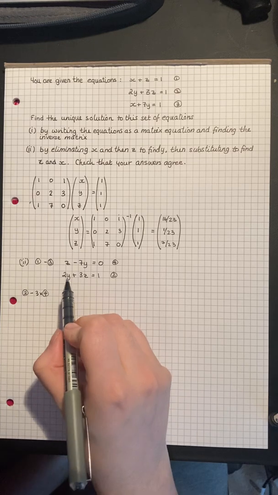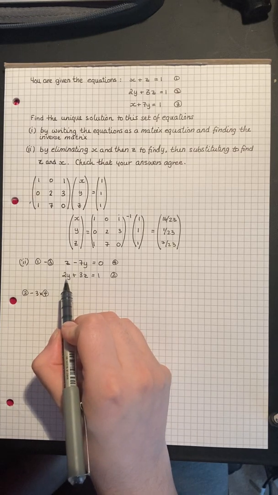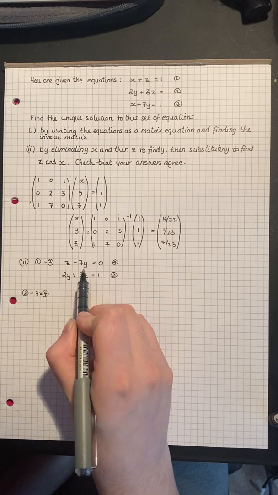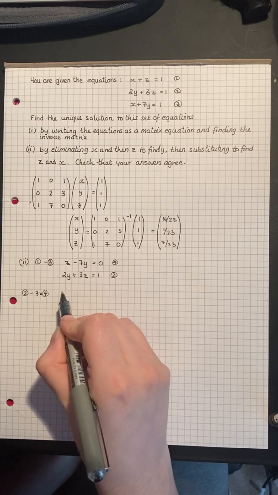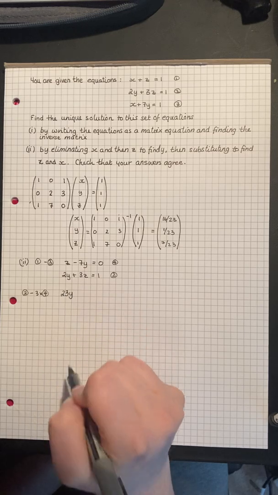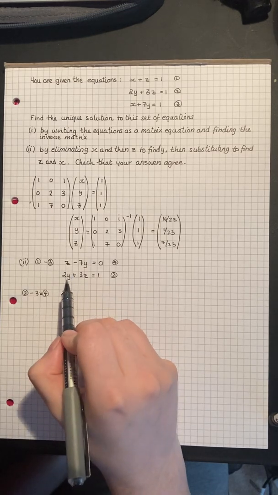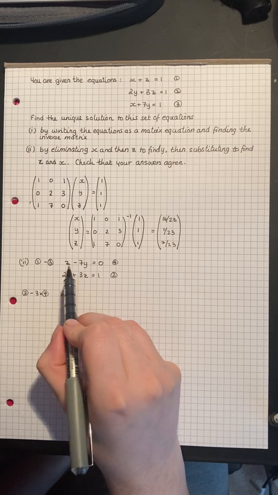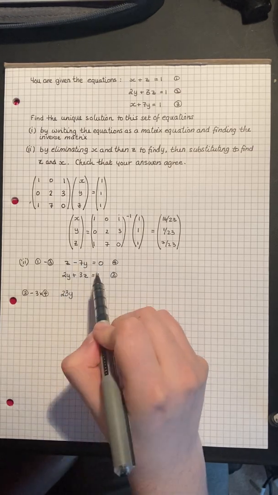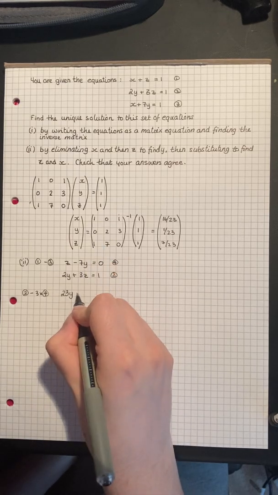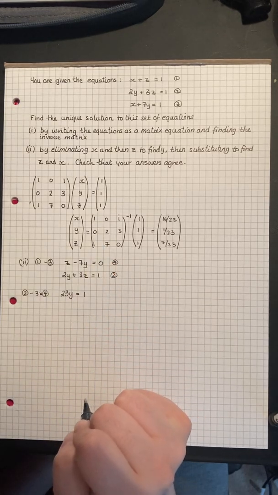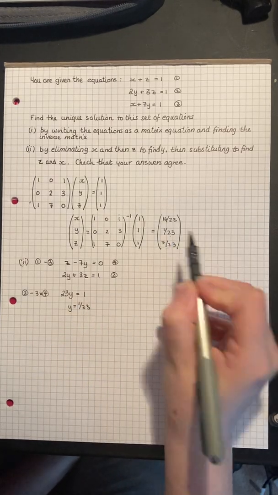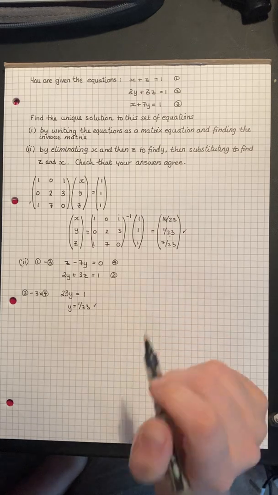So to eliminate those z's, let's do 2 subtract 3 times 4. Okay, so we're going to have 2y plus 21y, so that's going to be 23y. Then we're going to have 3z minus 3z, perfect, and then 1 minus 0, so 23y equals 1, y equals 1 over 23, which is what we got there, so that's good, that matches.